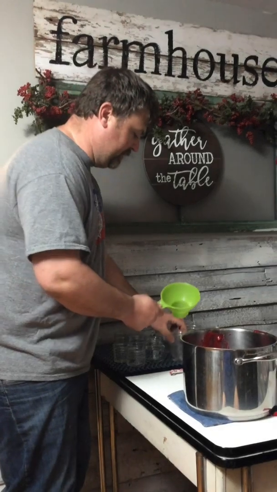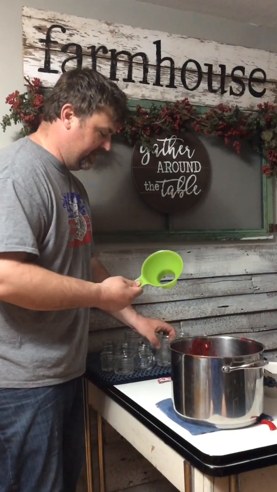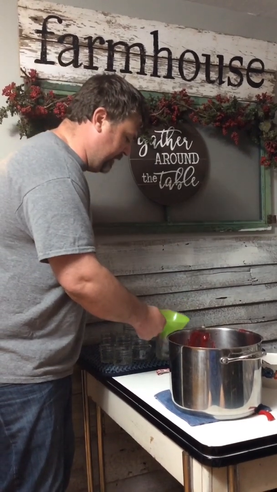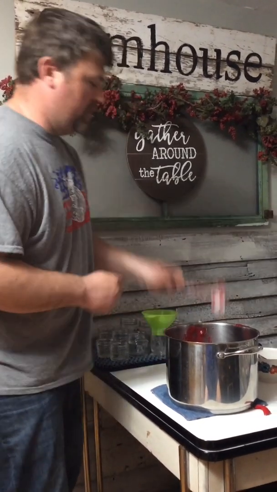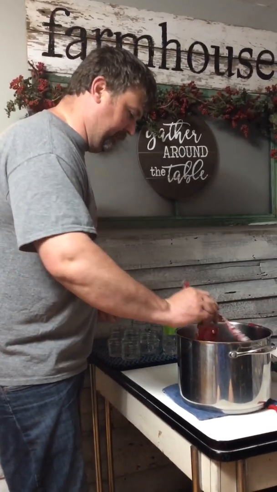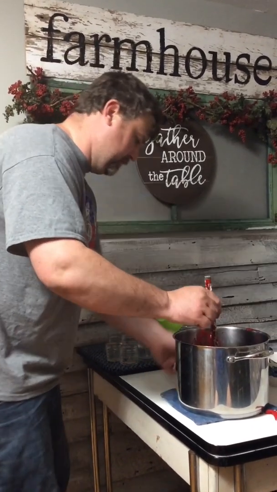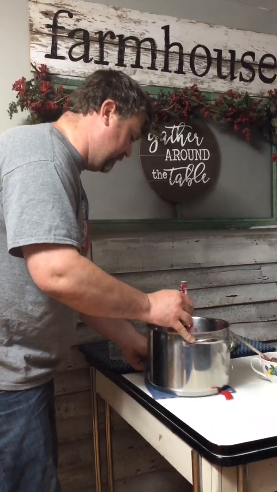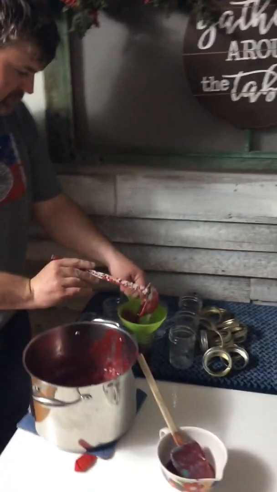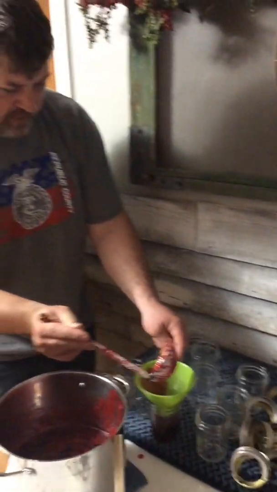Ready to start loading our jars. So we've got a sanitized jar that we're not going to touch the inside of. We've got our funnel that's clean. One piece of equipment that was necessary that I forgot to mention earlier was a dipper. Move this over close. And we'll probably get a few drips here and there.